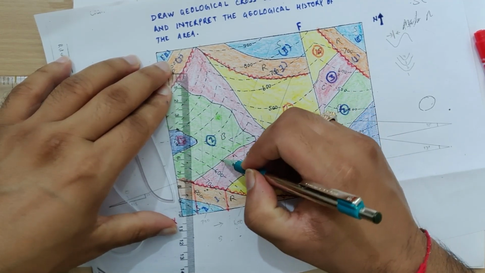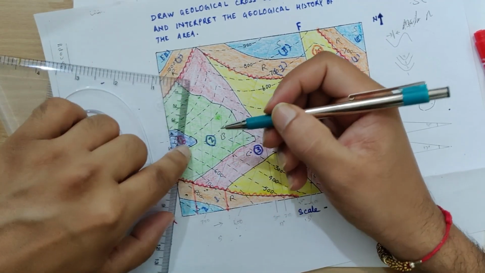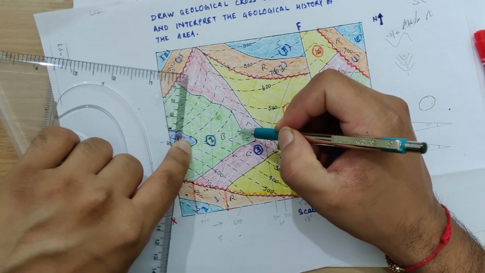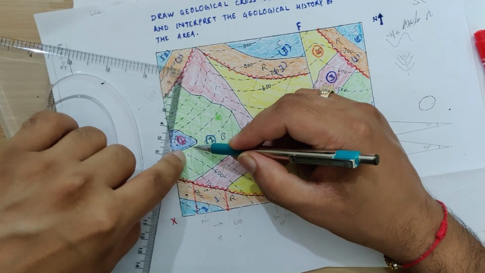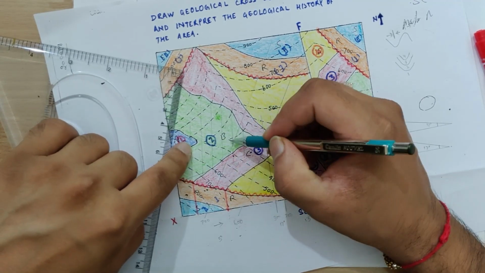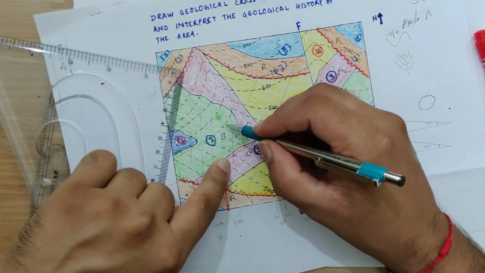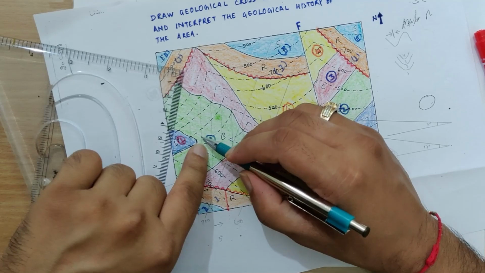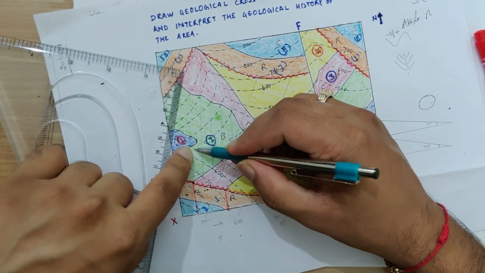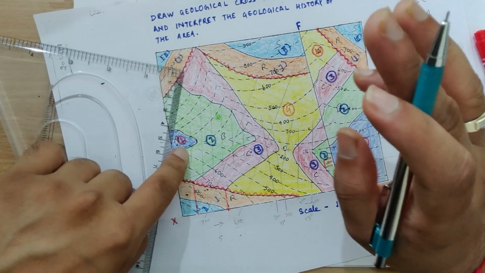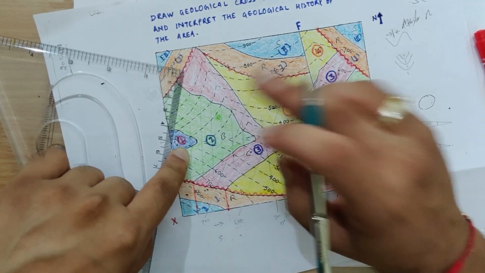So this is 300, this is 400, this will be 500, 600, 700, 800, and it is intersecting only 500, so it means there is a difference of 300, meaning the thickness of bed B is 300.